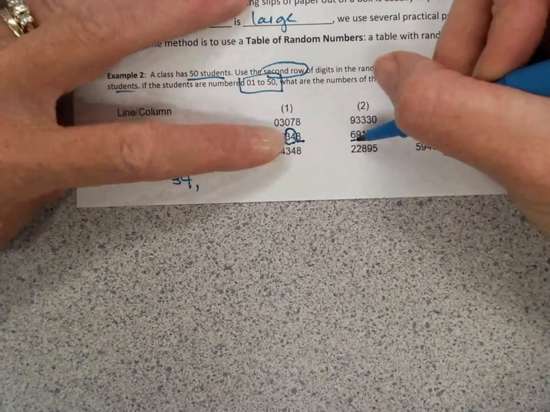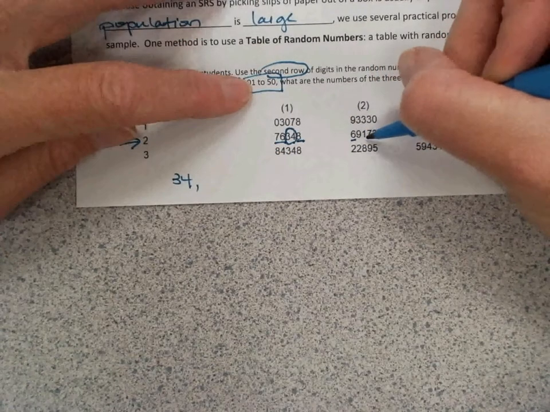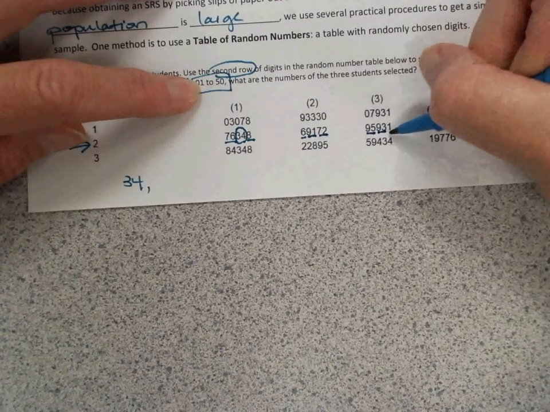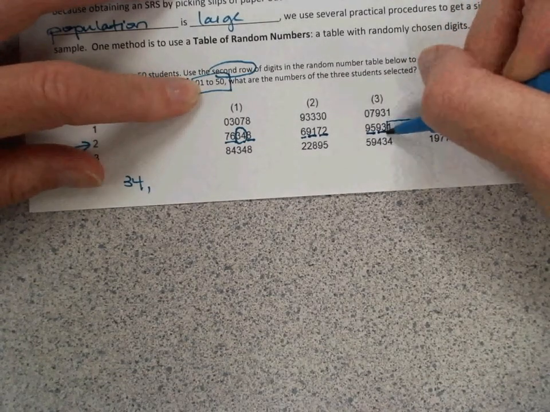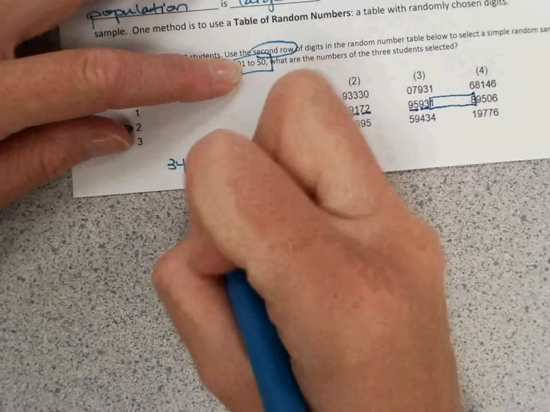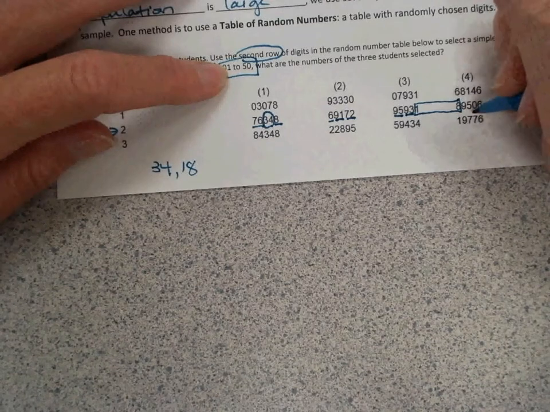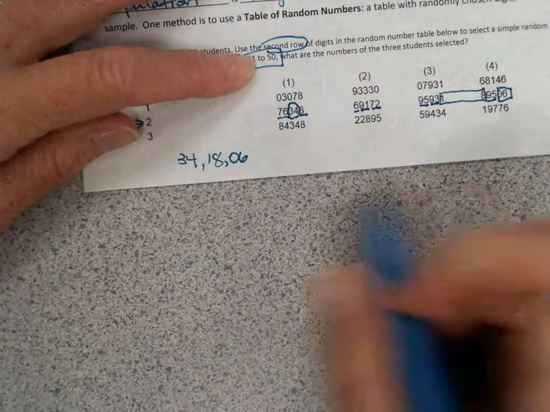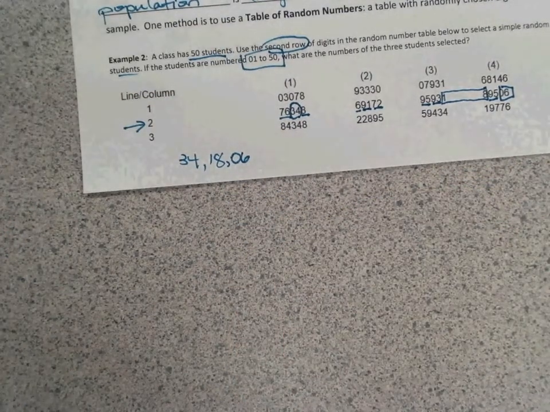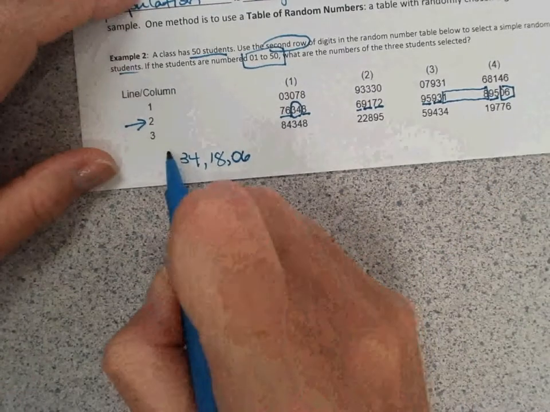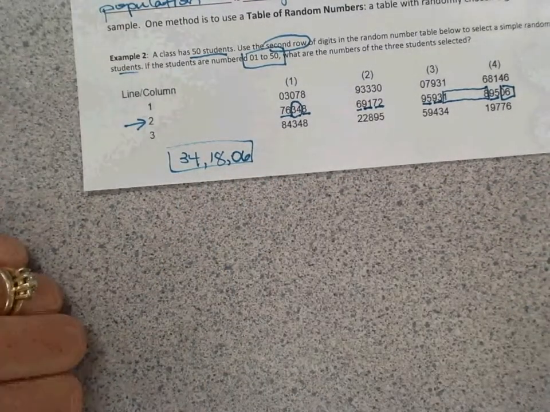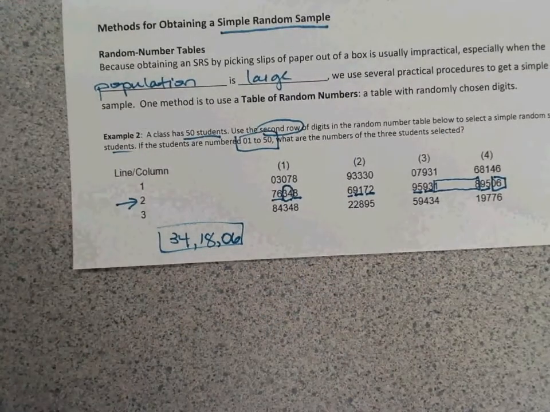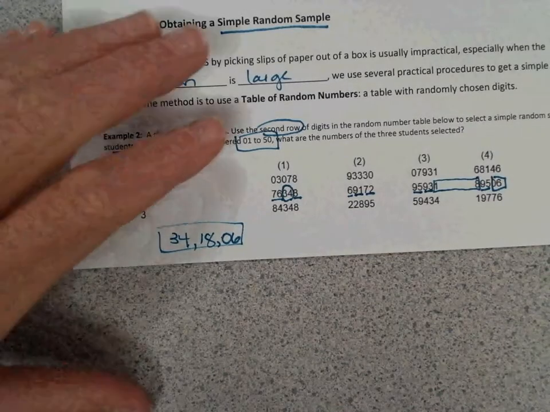So the next number would be 86, not between 1 and 50. The next one is 91. Nope. 72, nope. 95, 93. Here we have, again, we stretch across the columns, the number 18. The next student we would survey would be number 18. 95, nope. And then we have 6. So we write that as 06 because it makes it 2-digit. It is just the 6th student in that set of students as numbered 1 to 50. So there you have the sample, those numbers associated with a student that we would survey.